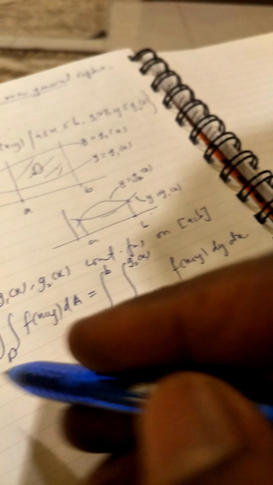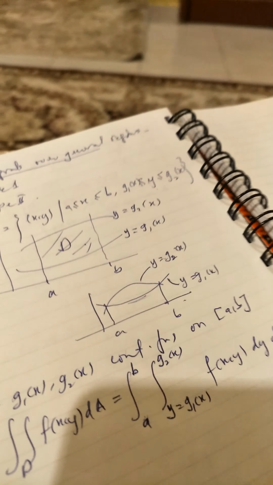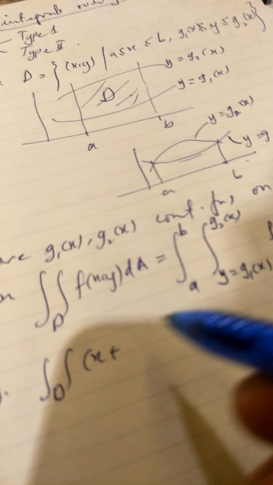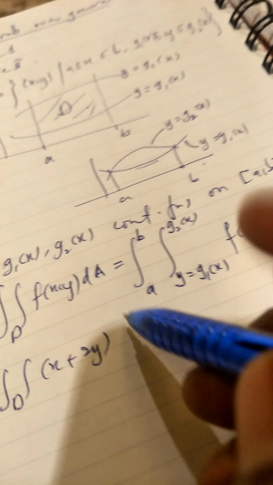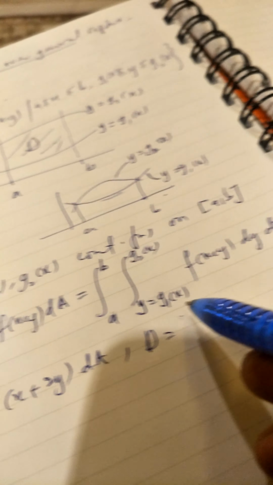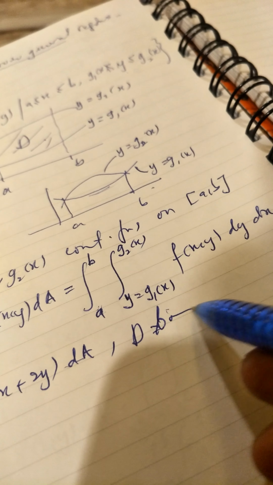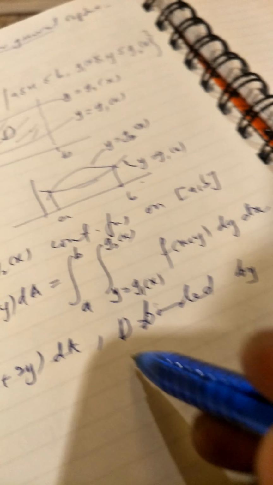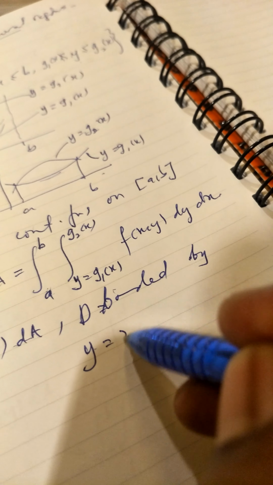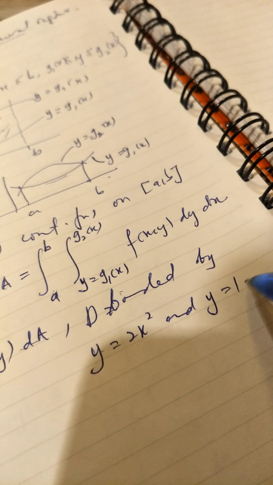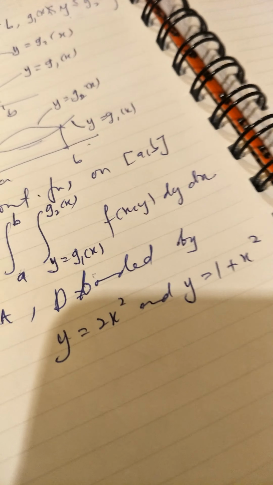Okay, let's see an example. Let's say we want to evaluate the integral of x plus 2y dA, where D is bounded by y equals 2x squared and y equals 1 plus x squared.